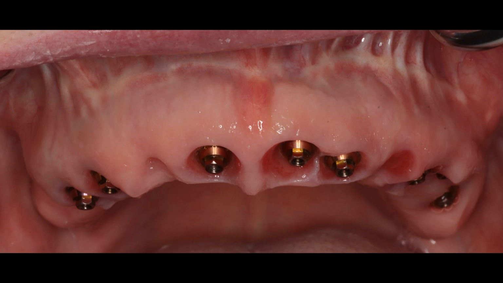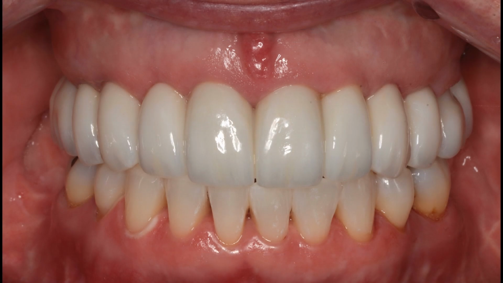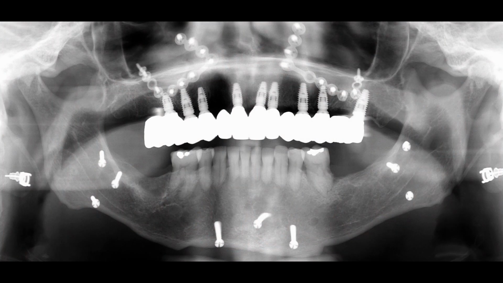Here are her final restorations. We did bleach her lower teeth, but if you look at these contours, it doesn't get much better than this. In fact, I might say it doesn't get better than that. There's her final pano. You can see we lost the one very back right implant. It was a bonus implant anyway, all the way back to her wisdom tooth, so not needed. We cantilevered a first molar, so she has 13 of her teeth, more on the upper than she even has on the lower.